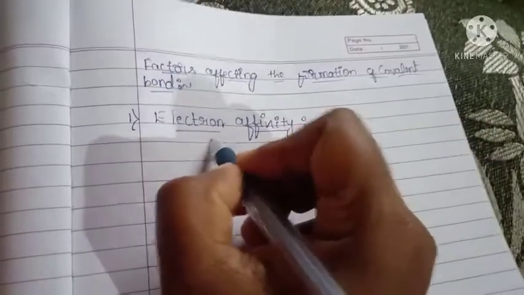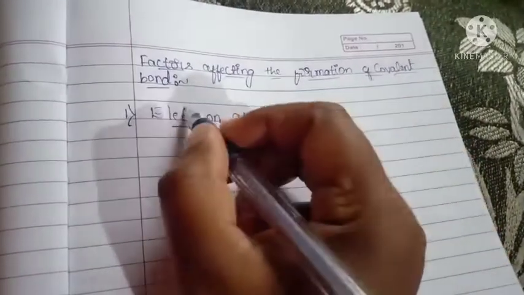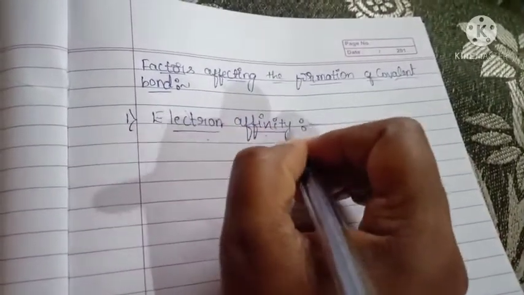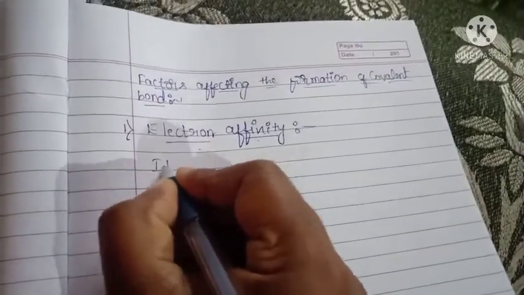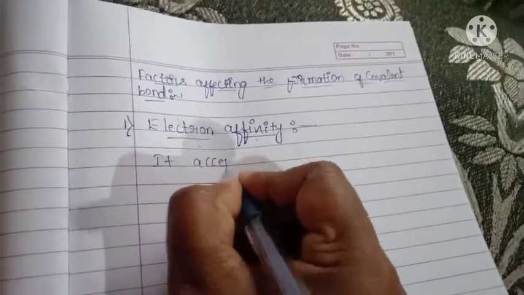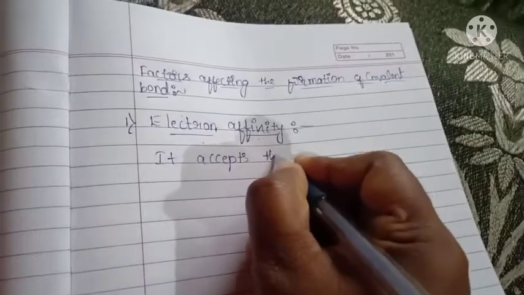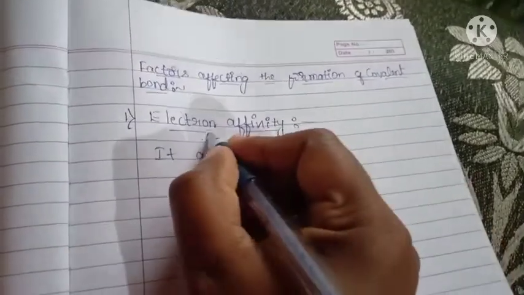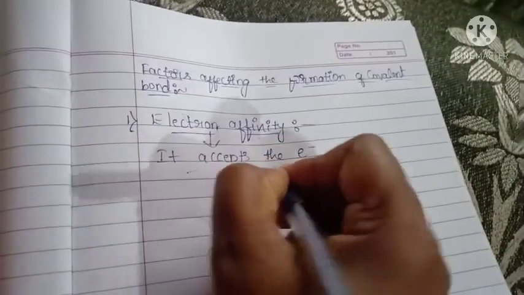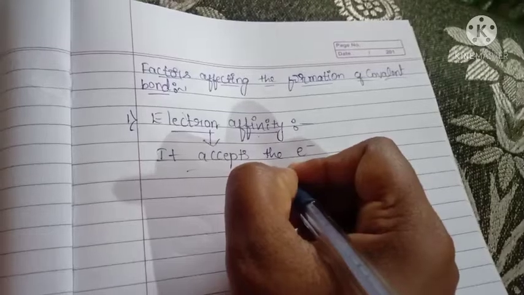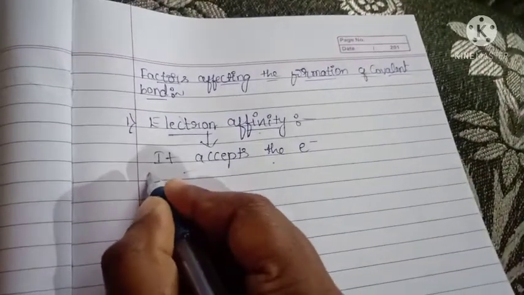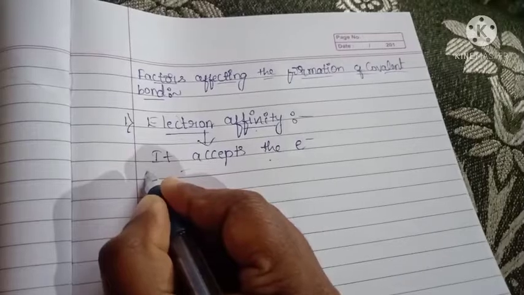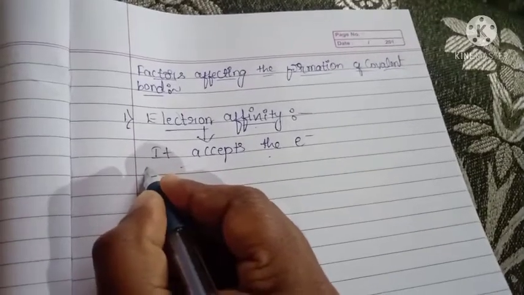Before going into how electron affinity affects the covalent bond, we have to know what electron affinity is. Electron affinity means accepting an electron. Now we will see how electron affinity affects the covalent bond.